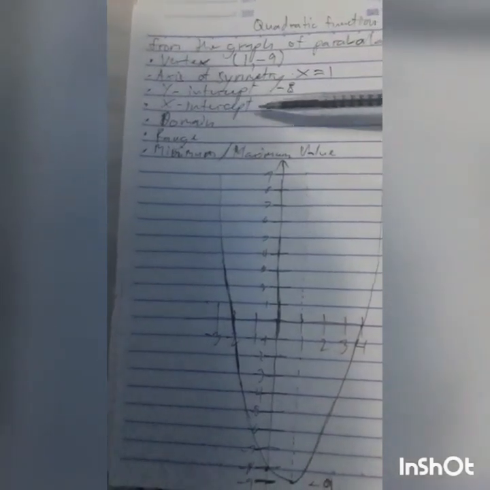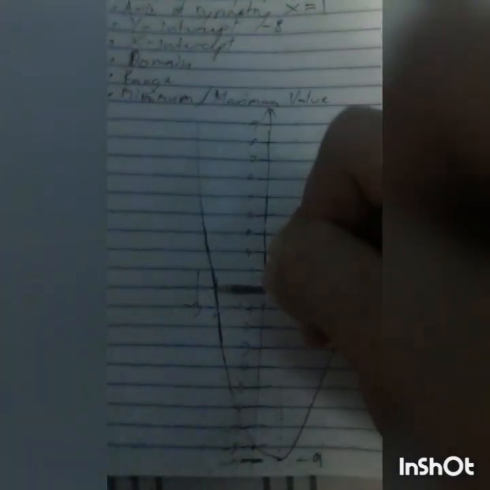And now is the x-intercept, the points where the parabola intersects the x-axis. The parabola intersects right here, at positive 4 and negative 2. So our x-intercepts are negative 2 and positive 4.